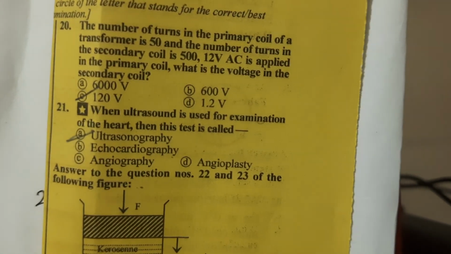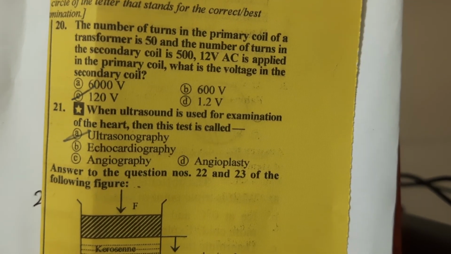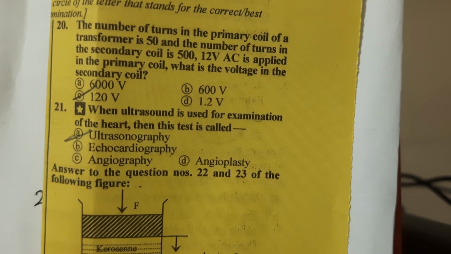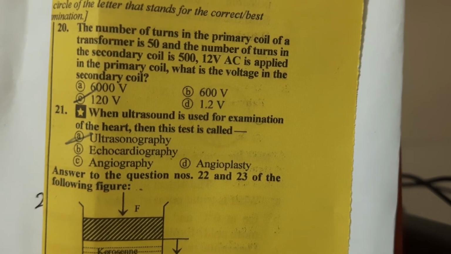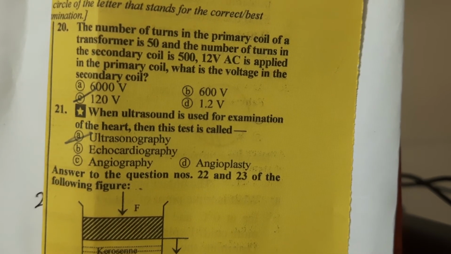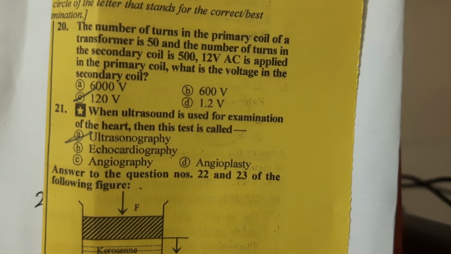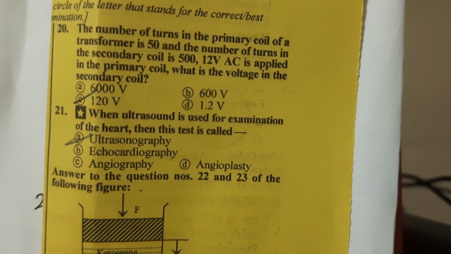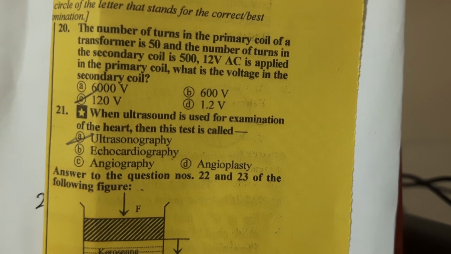Now question number 20. The number of turns of the primary coil of a transformer is 50 and the number of turns in the secondary coil is 500. Okay. So here we have given the number of turns in the primary coil, NP is 50 and NS is 500, and we have also given 12 volt AC is applied. So here VP, voltage of the primary coil, VP is 12 volt.